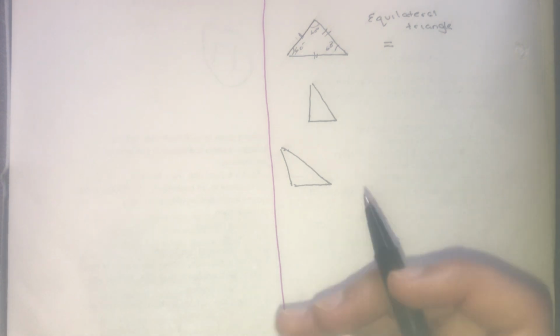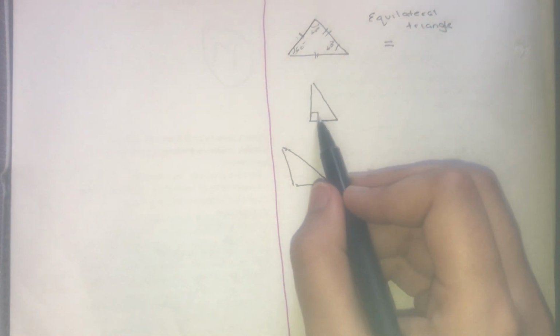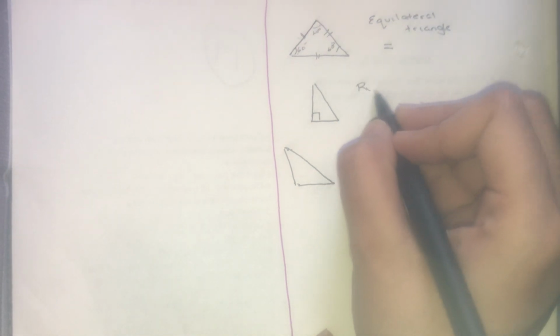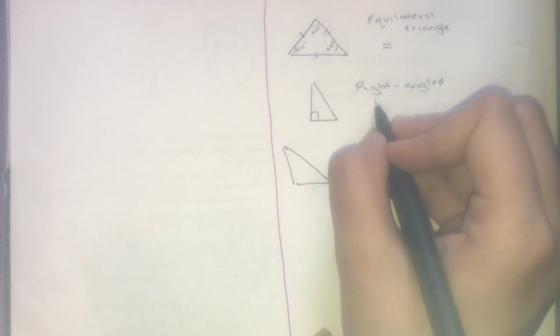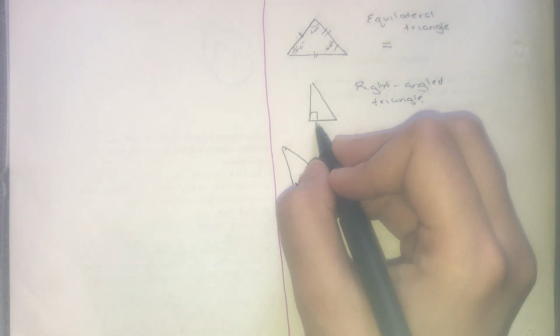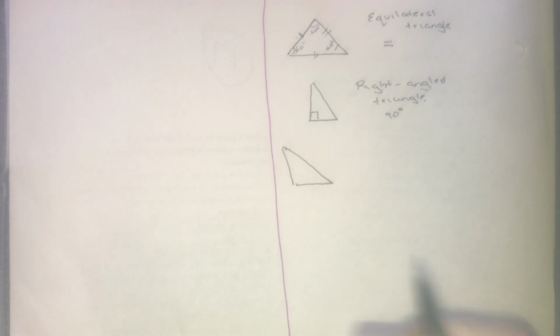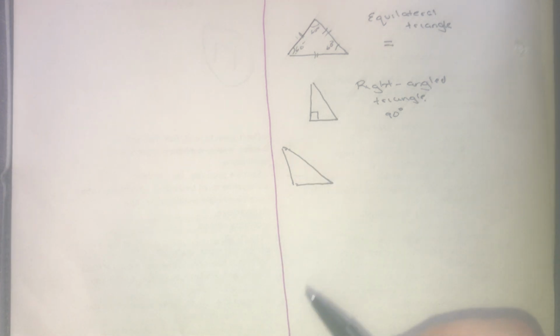A right angle triangle is just what its name says. It is the triangle that has one angle which is 90 degrees. So a right angle triangle is the triangle which has one angle that is 90 degrees. Okay, it has one right angle. But remember, this is a right angle. We've done that before, right?